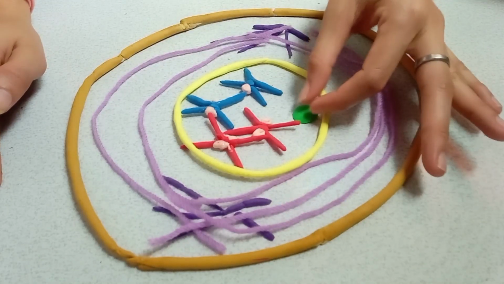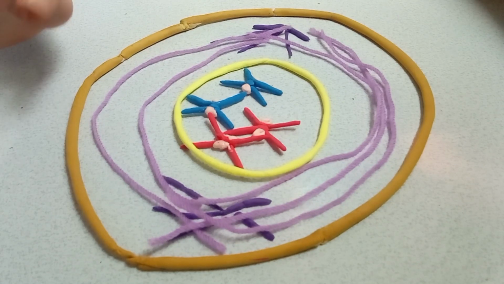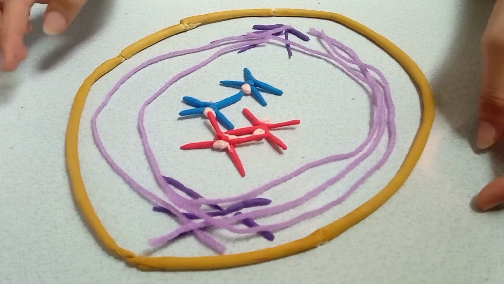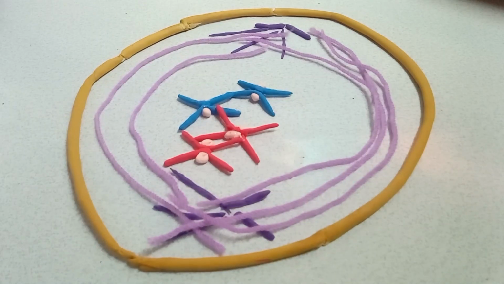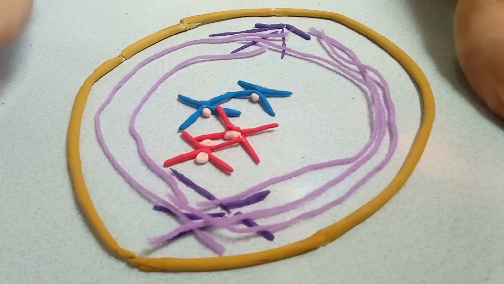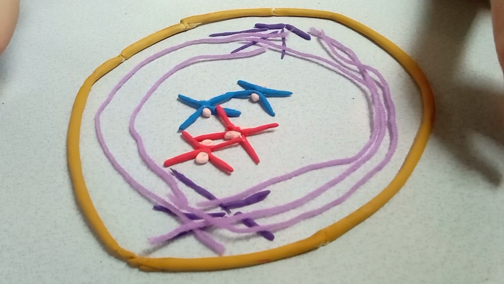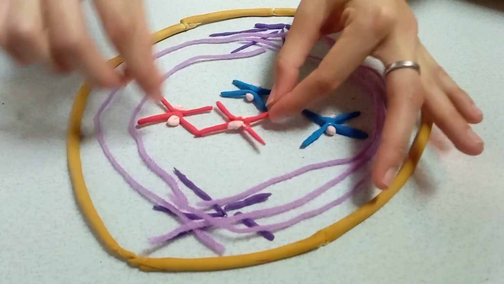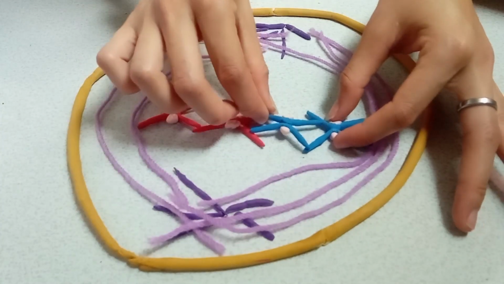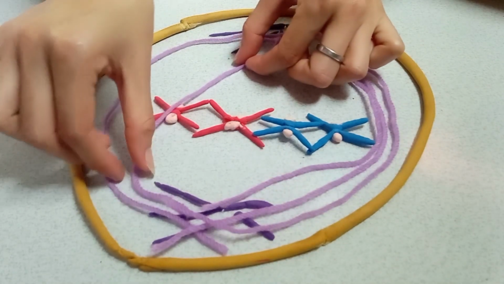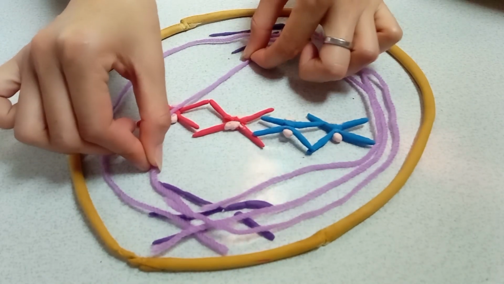Now, the nucleolus disappears and the nuclear envelope disintegrates. The chromosomes are now free-floating within the cytoplasm of the cell. Next is the third stage of mitosis, which is metaphase. The chromosomes arrange themselves at the center or equator of the spindle and become attached to certain spindle fibers at the centromere. The centromeres of the chromosomes connect to the spindle fibers.